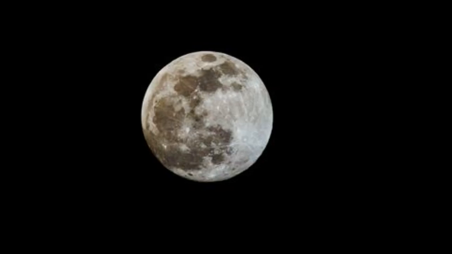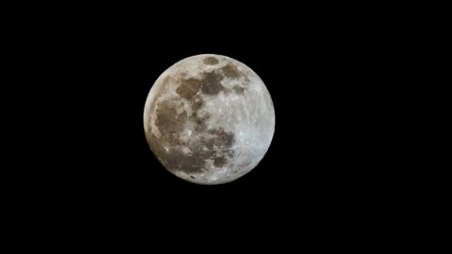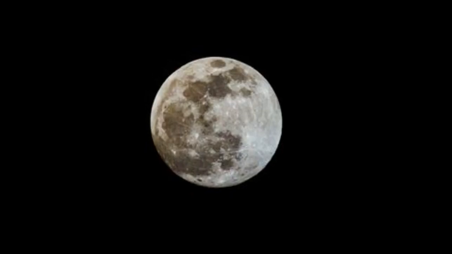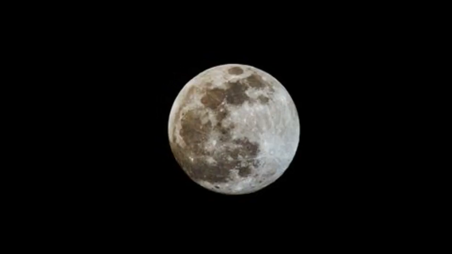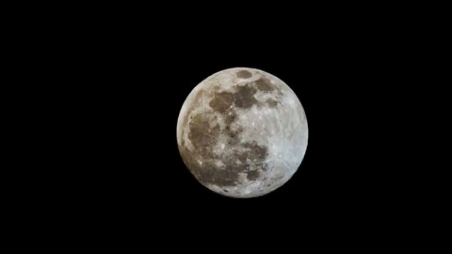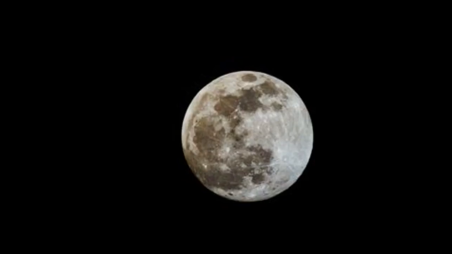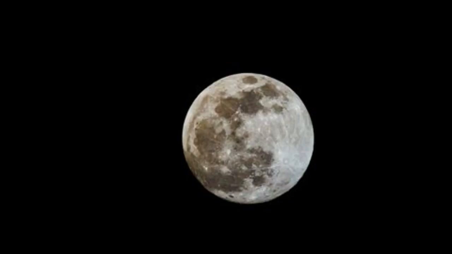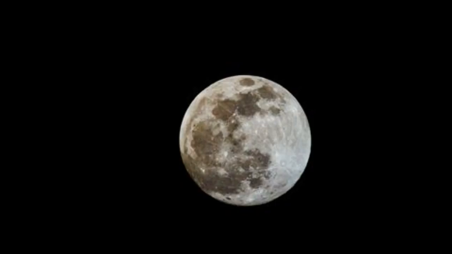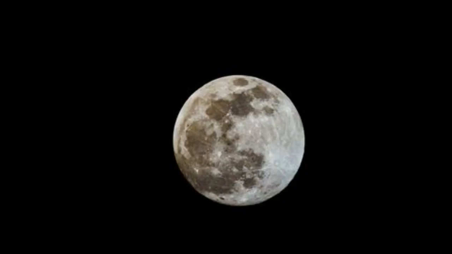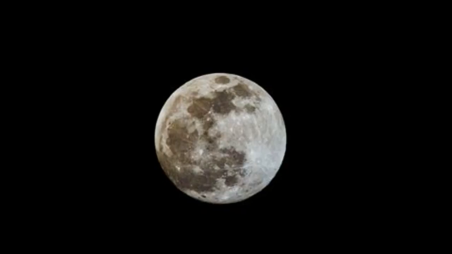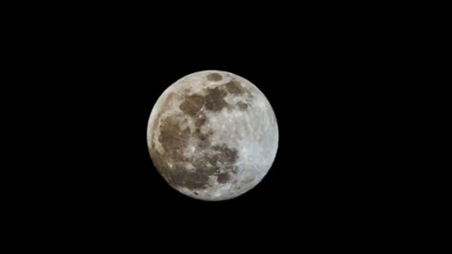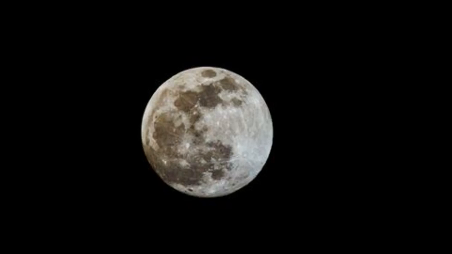Its average distance from Earth is around 238,900 miles. One orbit takes about 27.3 days. And because of a process called tidal locking, that orbital period matches the Moon's rotation rate almost exactly, which is why we always see the same face. All of that is well established. But it raises a question that took scientists a very long time to even approach properly. How did an object this large end up in orbit around Earth in the first place?